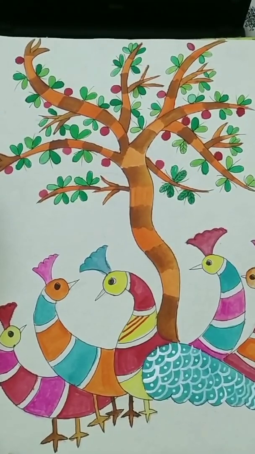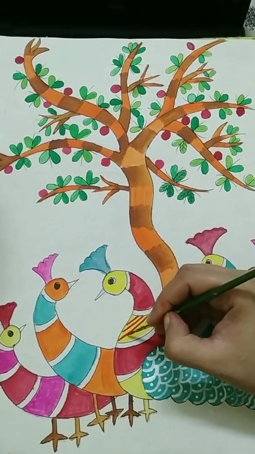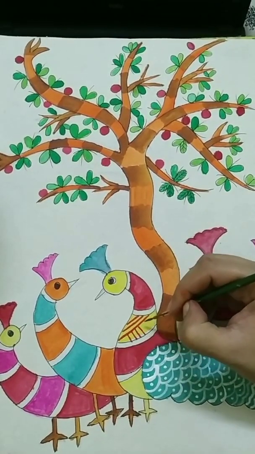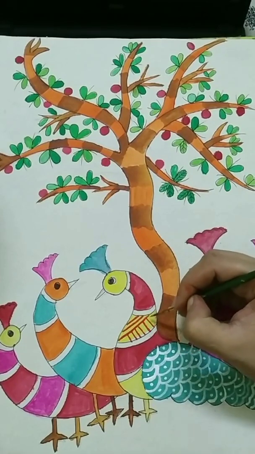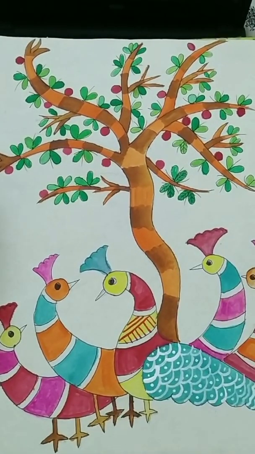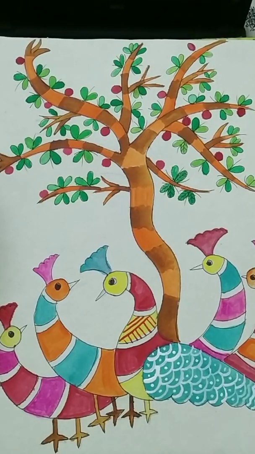You can create your own designs using simple lines. For beginners, you don't need to make something very difficult. You can draw only one bird, you can draw a simple tree. First you practice, enjoy it, and then you can go to the complex ones.